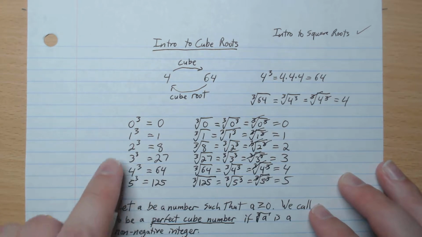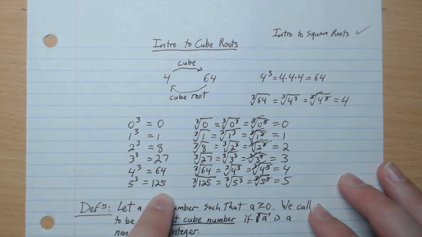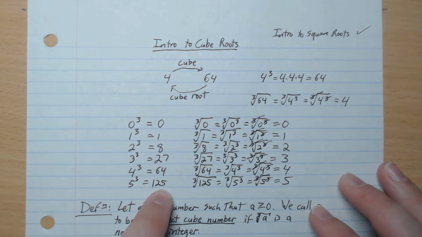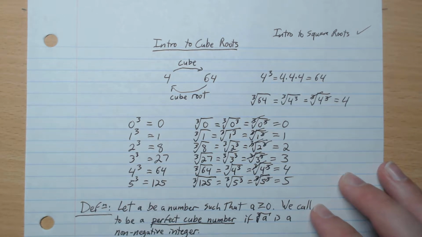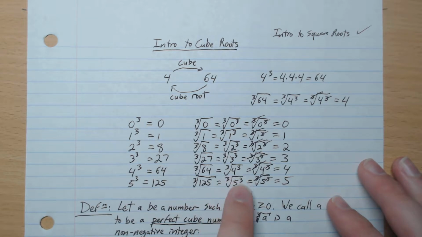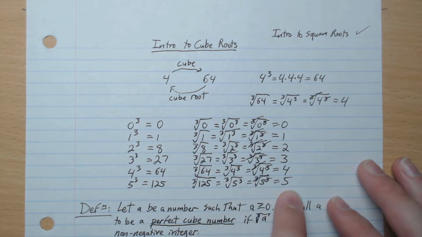So just a couple of cube numbers: 1 cubed is 1, 2 cubed is 8, 3 cubed is 27, 4 cubed is 64, 5 cubed is 125, right? 5 cubed is 5 times 5 times 5. That gives 125. And so if we cube root 125, it's the same thing as having cube root of 5 cubed. The cube and the cube root cancel, and what's left is 5. So you can see the inverse here.